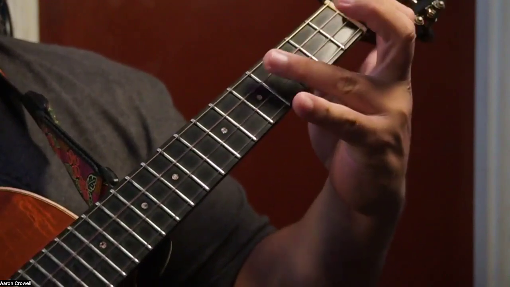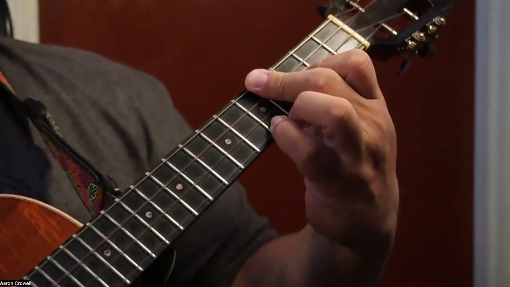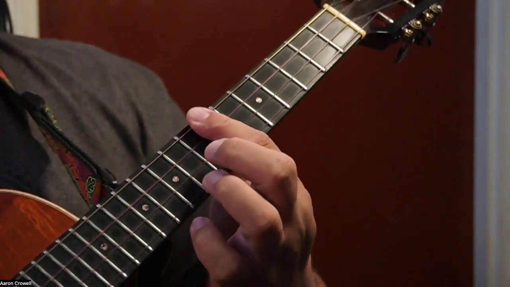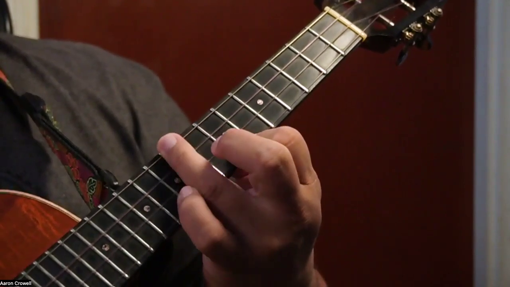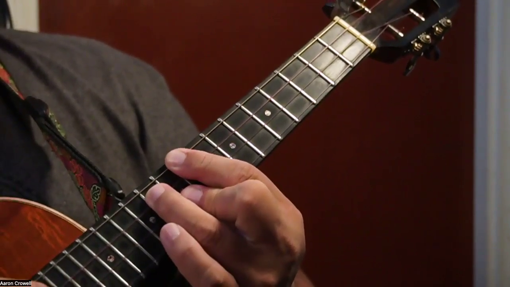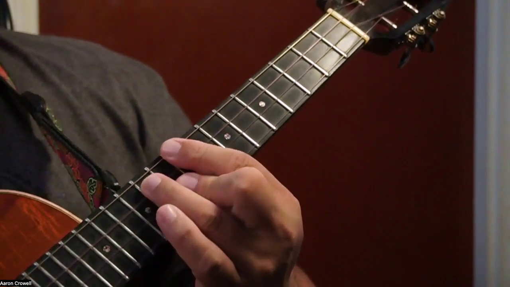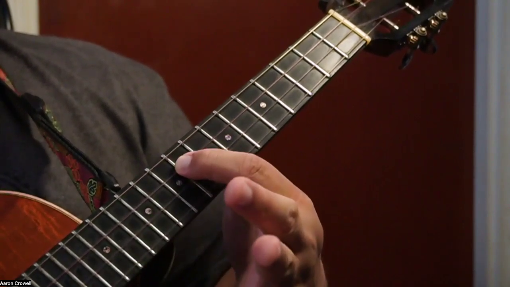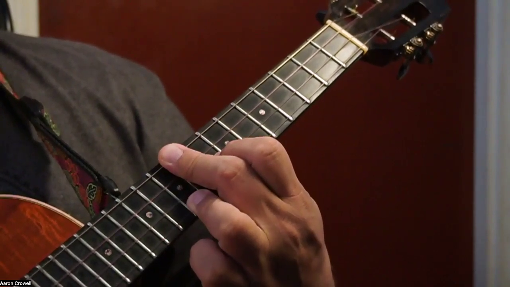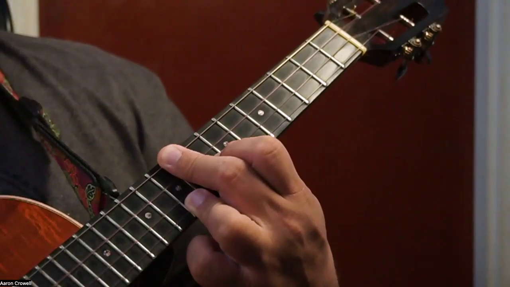So root on 3 would be skip 3 frets, first string, 4th string. Okay, and that was E. So now we're going to A, a 4th away, right? That would be this shape here, right? Okay.